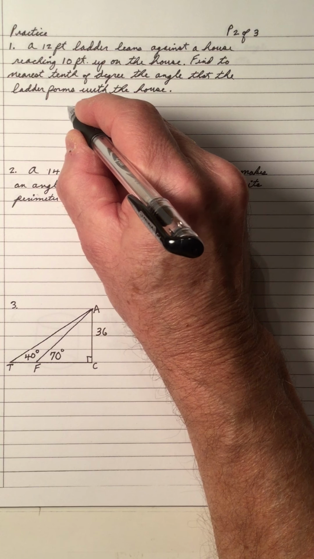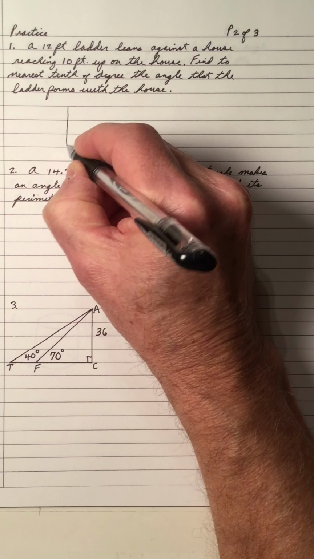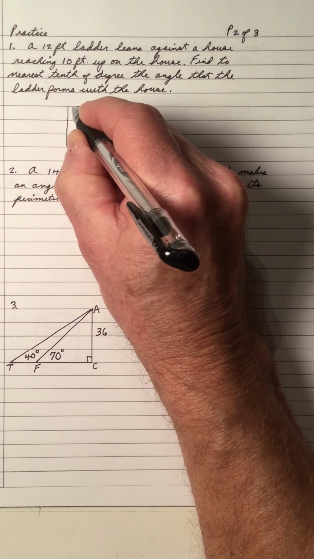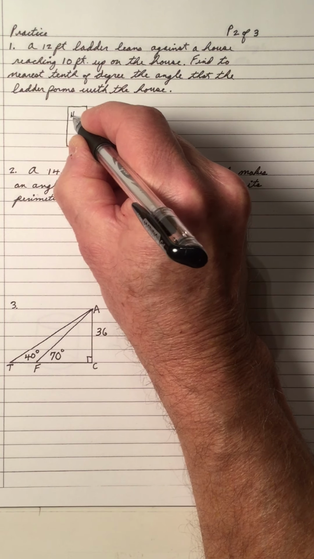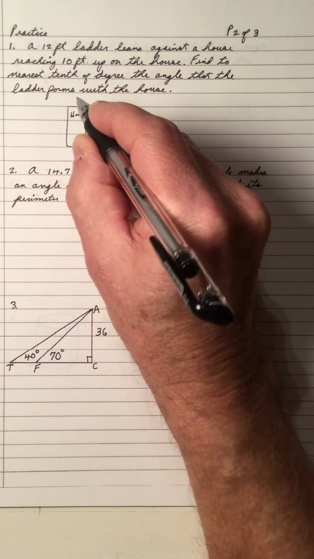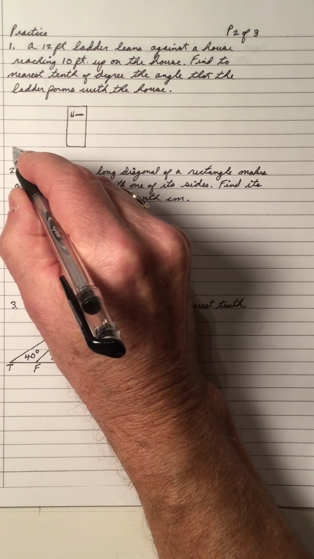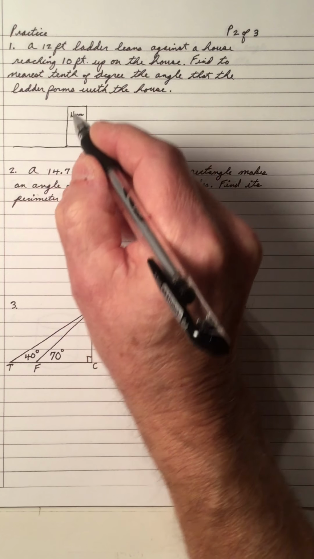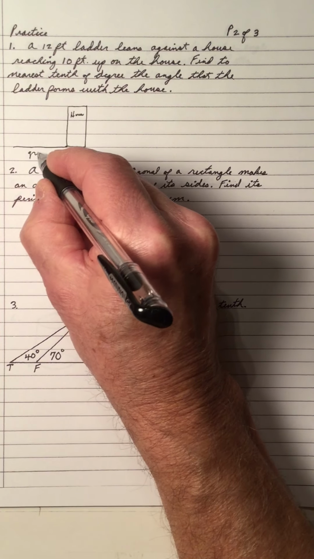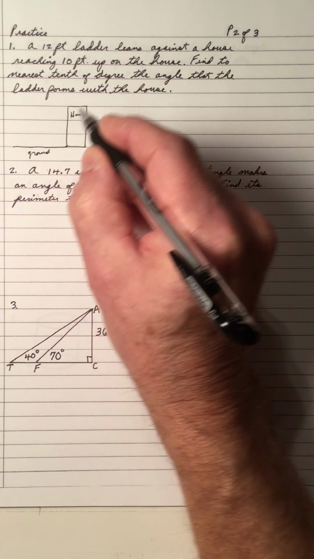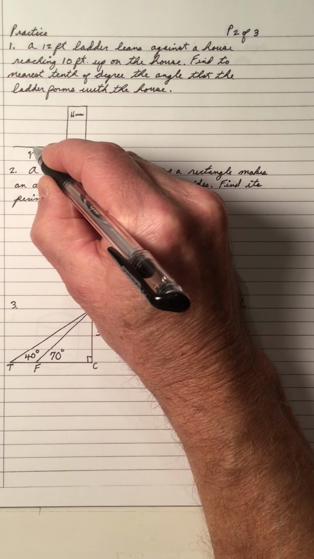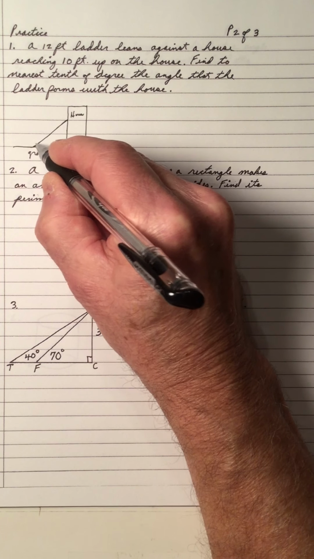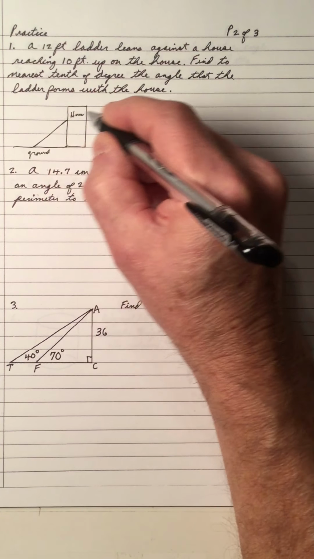So let's draw a diagram. So we have a house. Let's make the house, and the house is normally perpendicular to the ground. So that's the house. And we have the ground, so let's draw the ground along here. And we have a ladder that's put up on the house. That ladder is resting against the house. So here's the ladder on the ground resting against the house.